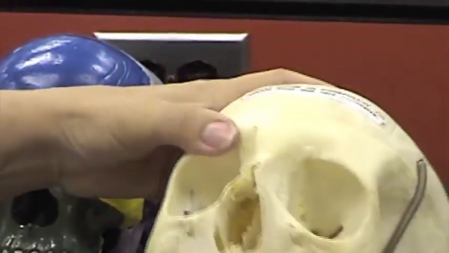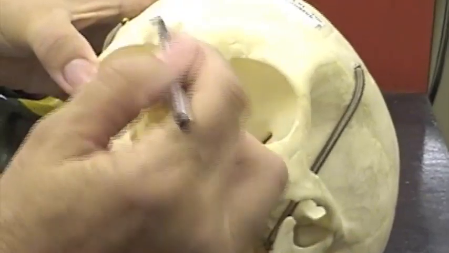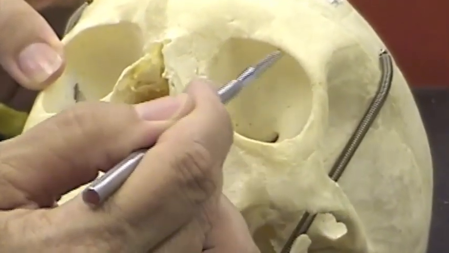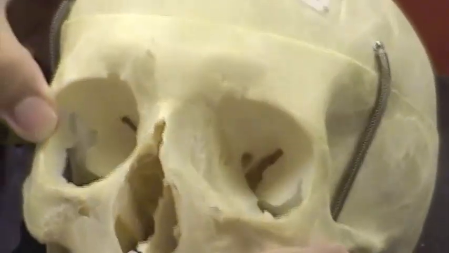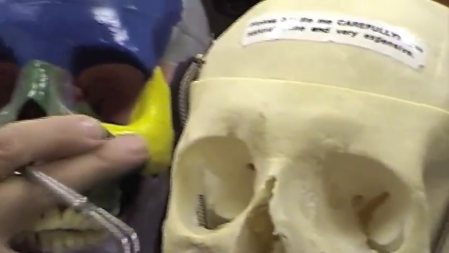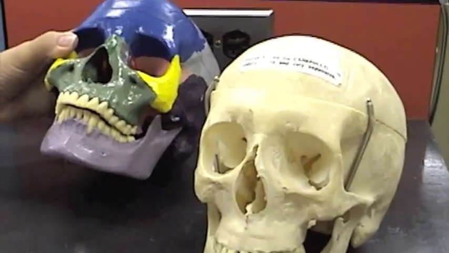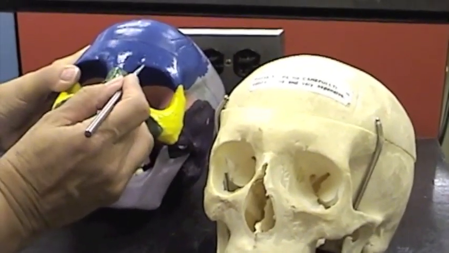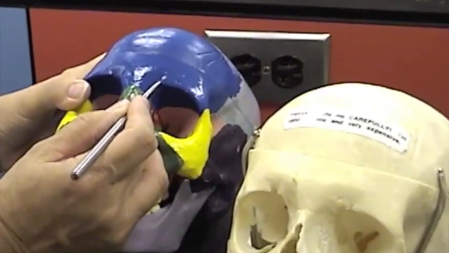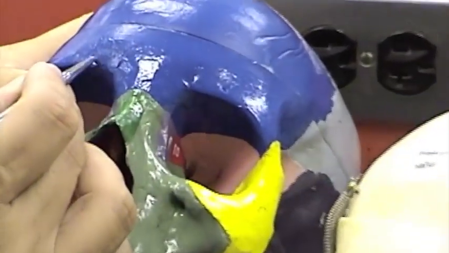Let's find it on this natural skull. Here is the frontal bone. Here is the orbital plate. So one other characteristic is the supraorbital notch or foramen. On these skulls, you can just get a hint of it. It's right here. It's like a foramen right there, and it's a little notch right there.